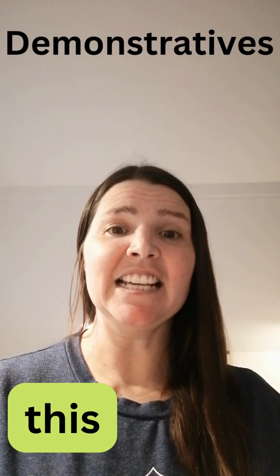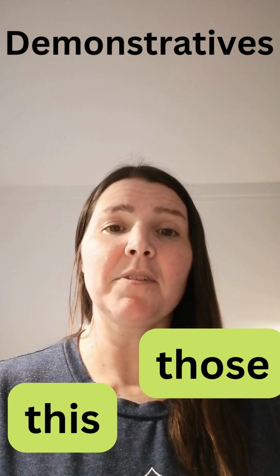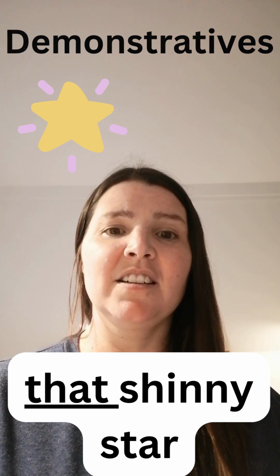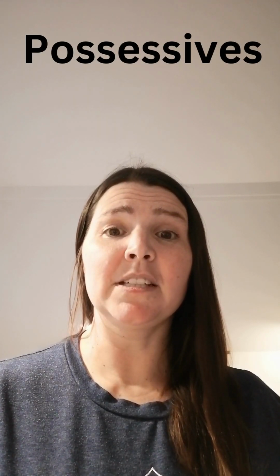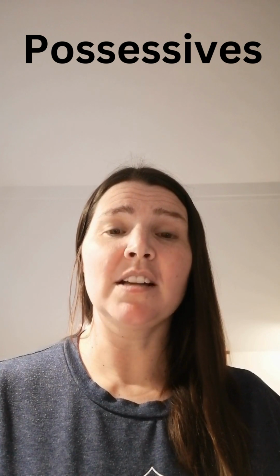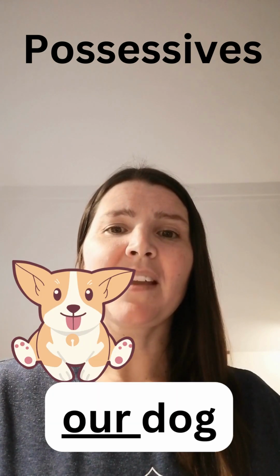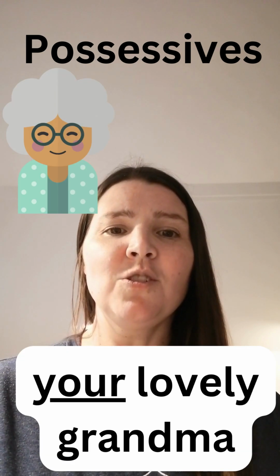Demonstratives such as this or those are another type of determiner. For example, this red hat or that shiny star. Possessives are a third type of determiner. This is words such as my or your. For example, our dog or your lovely grandma.